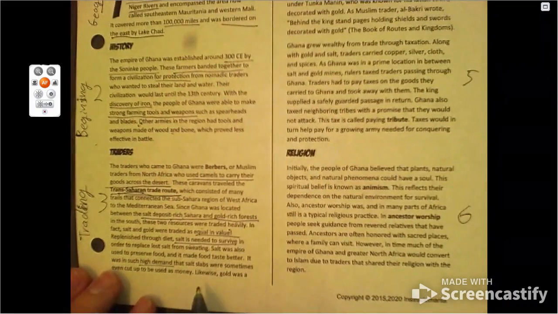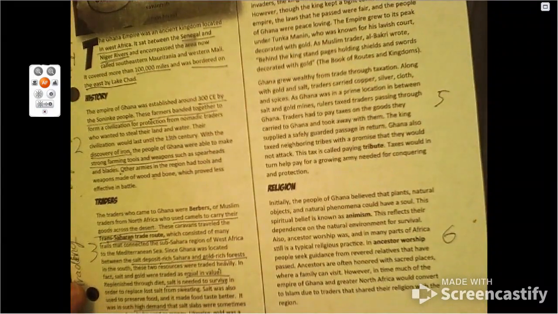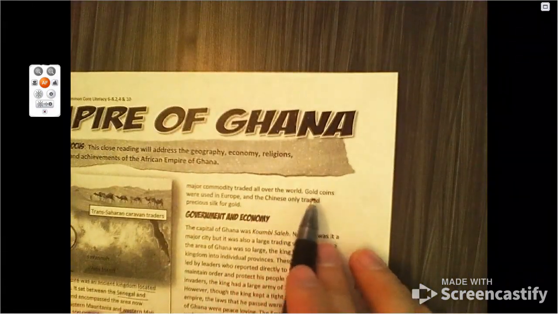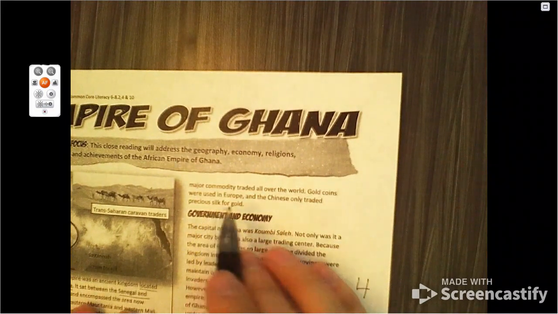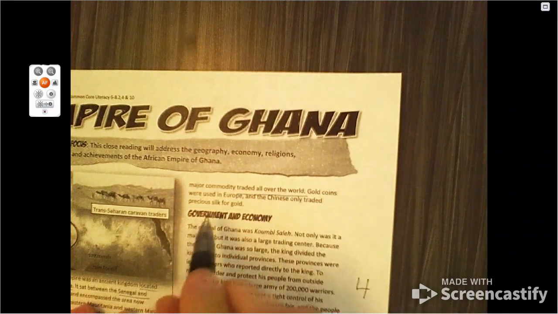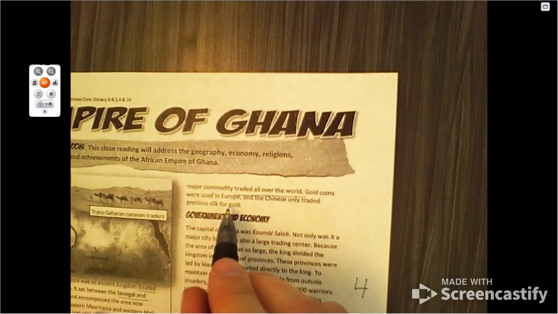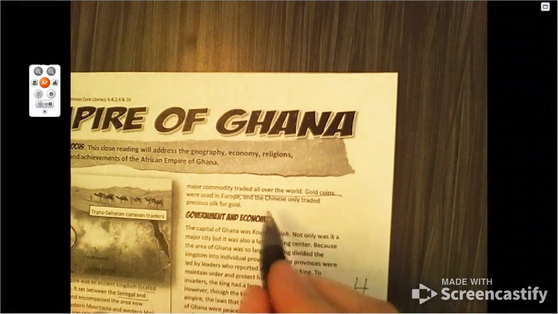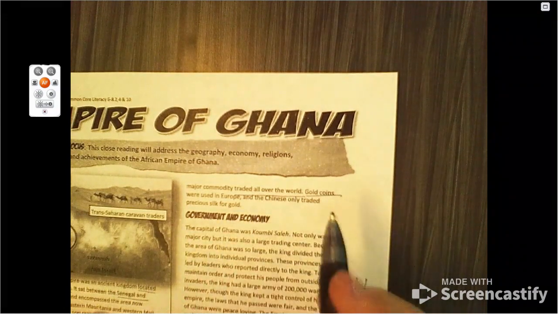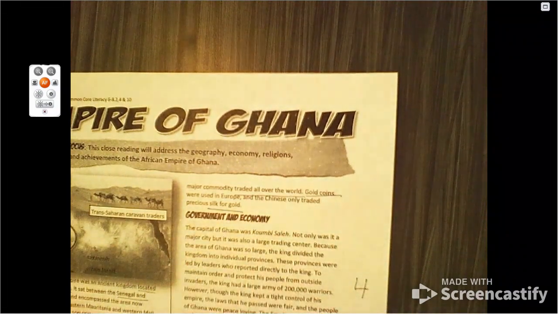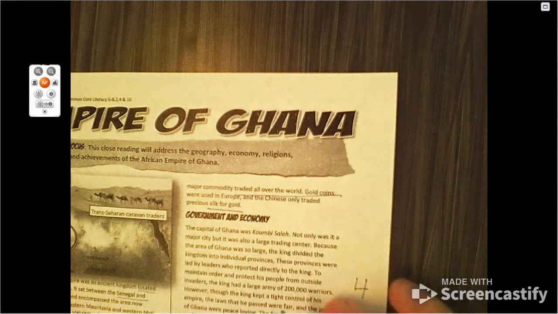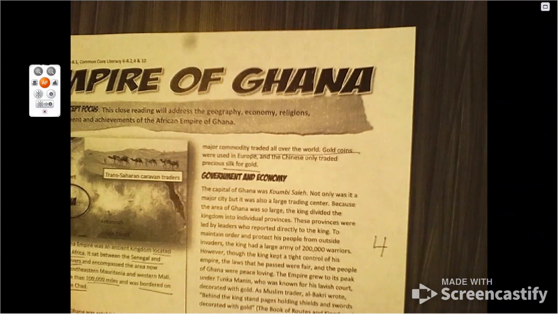We're nearly done. Likewise, gold was a... What? Salt slabs were sometimes even cut up to be used as money. Yeah, used as money. I'll say that. All right. Likewise, gold was a major commodity traded all over the world. Gold... What do I underline? Traded all over the world, okay. Gold coins were used in Europe. Yeah? Gold coins. Okay. And the Chinese only traded precious silk for gold. Silk for gold? Great. Silk for gold. Fabulous. Okay. I'm done. I've given you what I've given you.